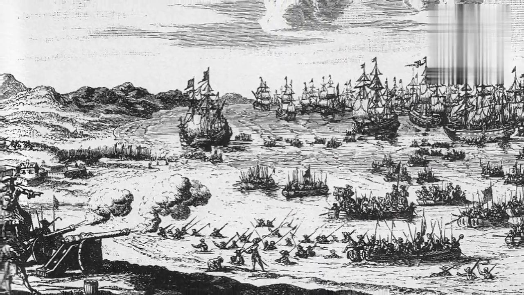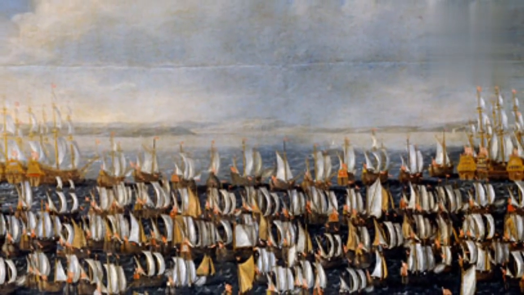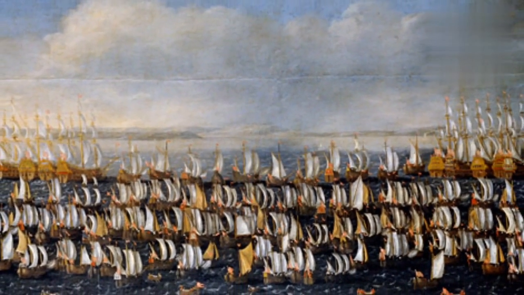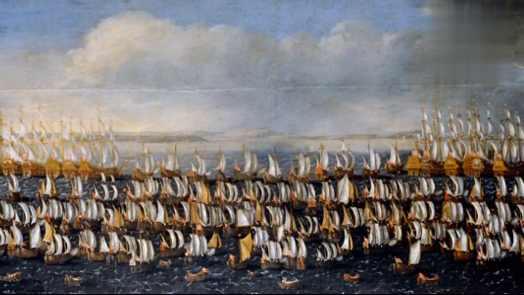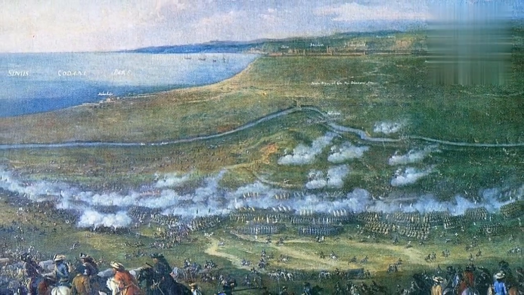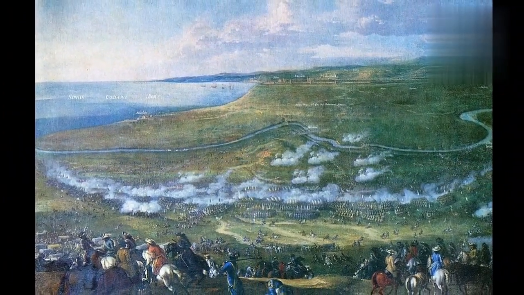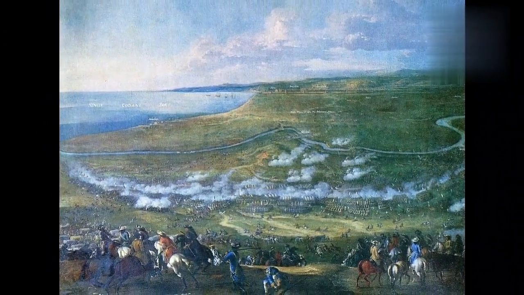In 1676, the Swedish army defeated a combined Danish, Norwegian, and German force at the Battle of Lund, which is considered one of the bloodiest battles in Scandinavian history. The victory at Lund allowed Sweden to reclaim much of its lost territory and forced Denmark-Norway to retreat. Despite this setback, Denmark-Norway continued to fight the war, hoping to gain the upper hand.